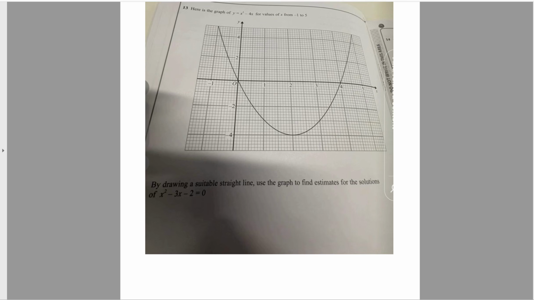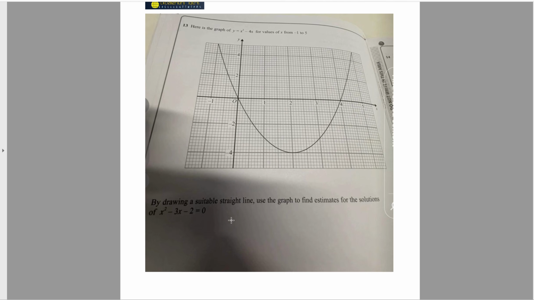Next one. Okay, here he said by drawing a suitable straight line, so it means straight away go for y equal mx plus c to find what is a suitable straight line. And he actually solved this one and this one simultaneously. So if you write y equal x squared take away 4x, when you make them equal to each other, what do you get? You get x squared minus 4x equal to mx plus c.